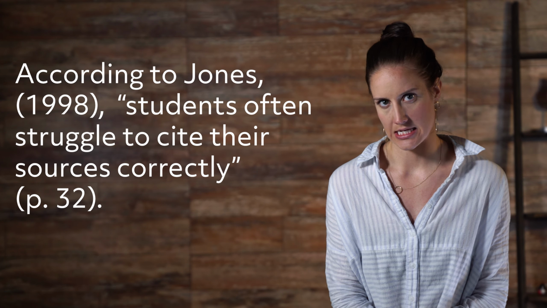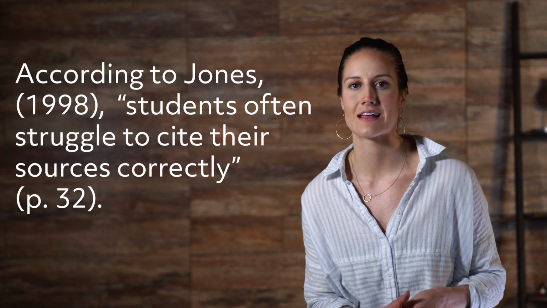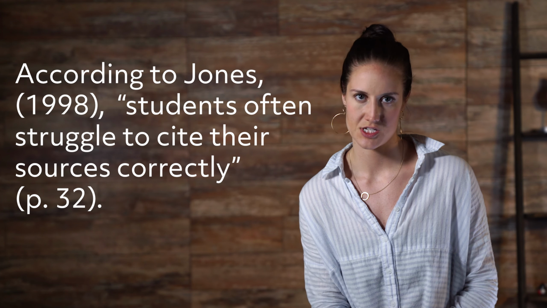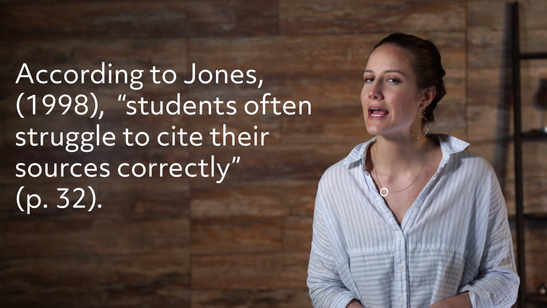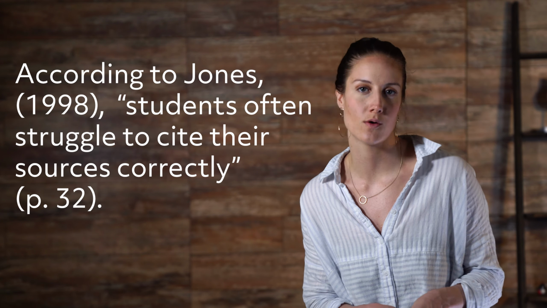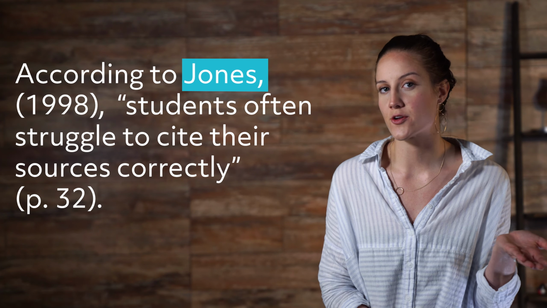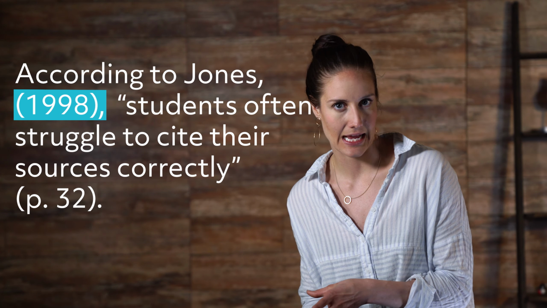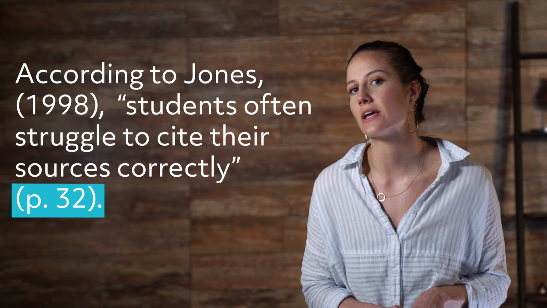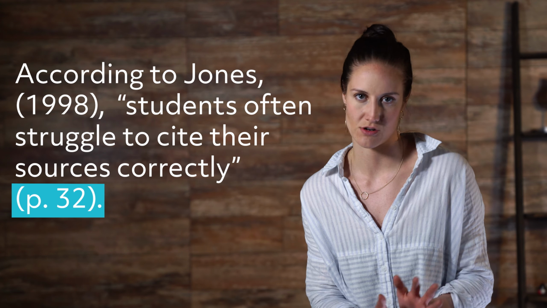In APA, you put the name and relevant source information of the author you're citing directly into your text. Let's look at an example. According to Jones, 1998, students often struggle to cite their sources correctly, page 32. Okay, this might look confusing, but each part of the sentence actually has a purpose in telling us where the quote came from. We see the name of the author being quoted, Jones, the year that the piece he wrote was published, 1998, and the page number upon which we can find the exact quote, page 32.